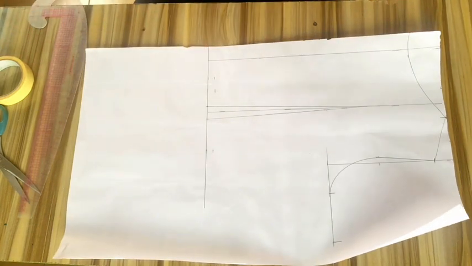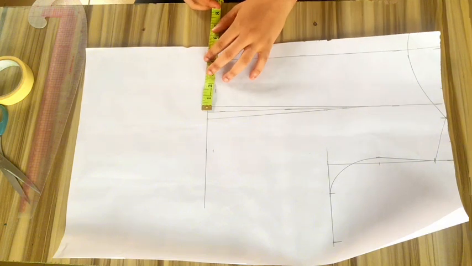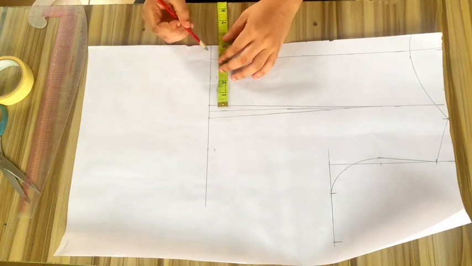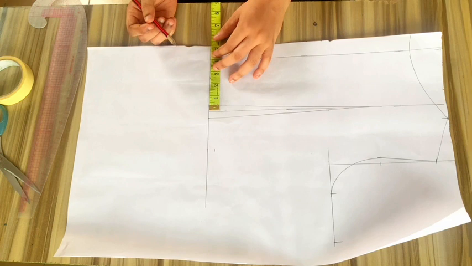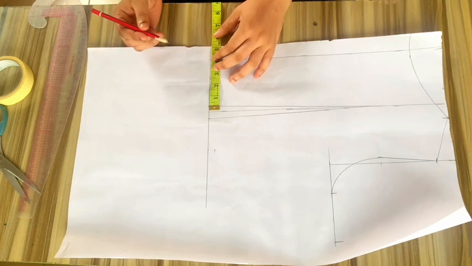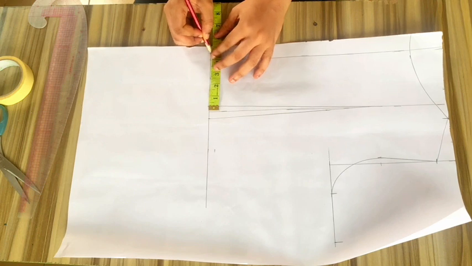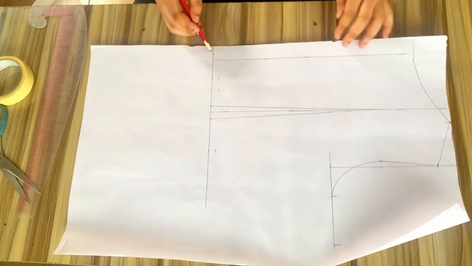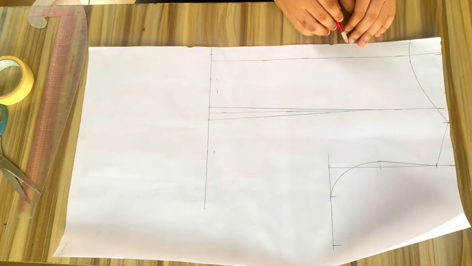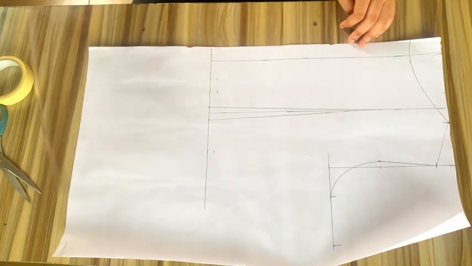Now for the zip contouring, I'm just going to come out by half of an inch at the waistline. This is to avoid zip bulging. So I'm just going to come out by half of an inch at this 1 inch we have already. So this half inch, I'm just going to go ahead and extend it out of this 1 inch that we have.